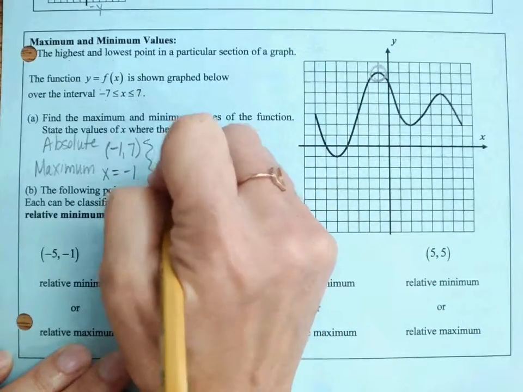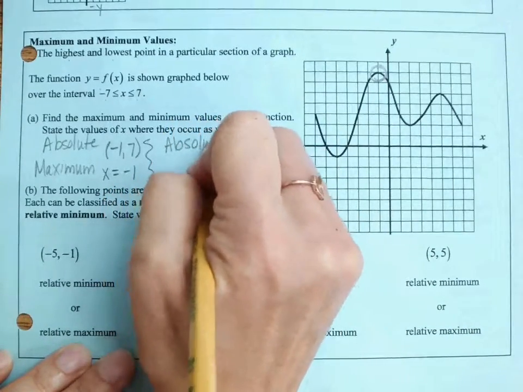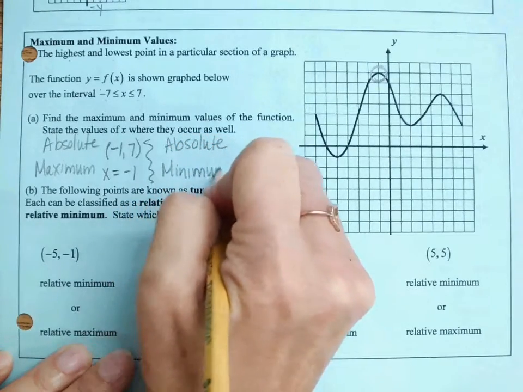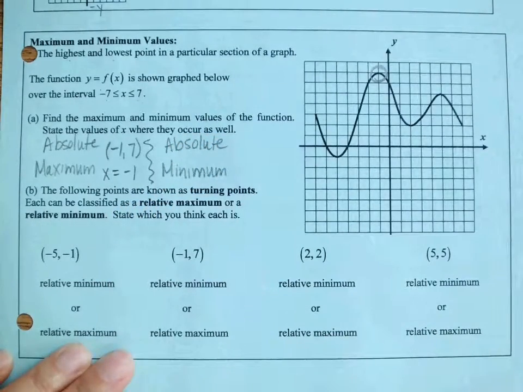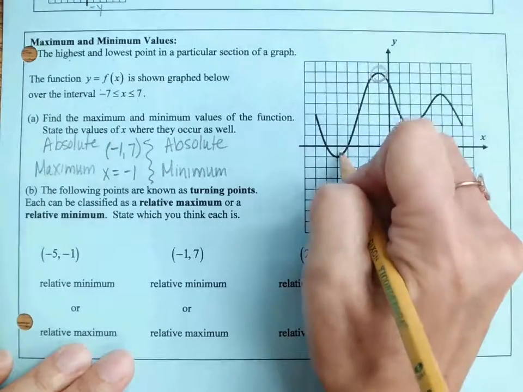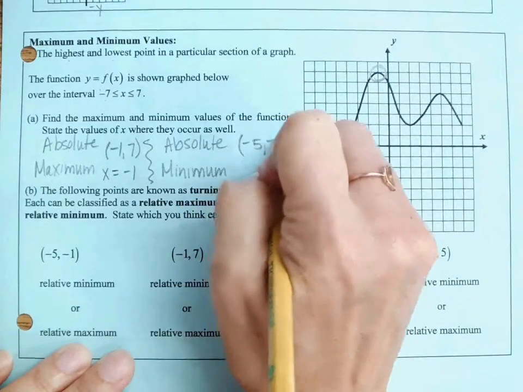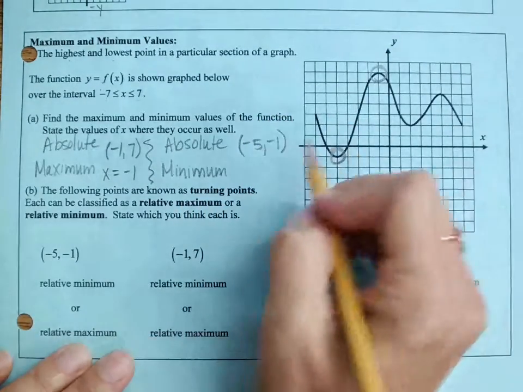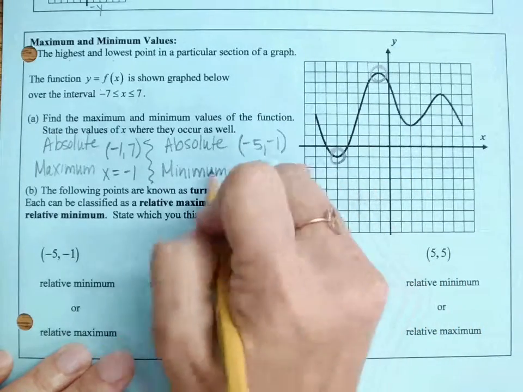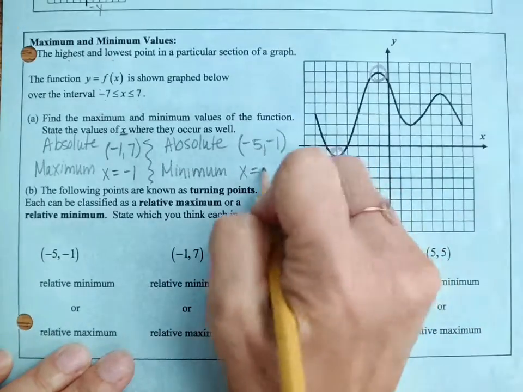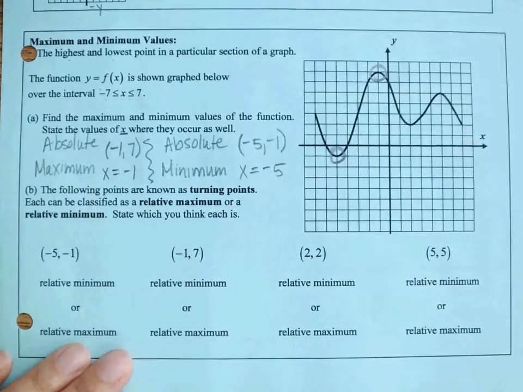Then we're going to find your absolute minimum. It is called the absolute, again, because it is the very highest and very lowest points. So your very lowest point is right here. That ordered pair is (-5, -1). And again, to state the x, it occurs at the x value of -5.